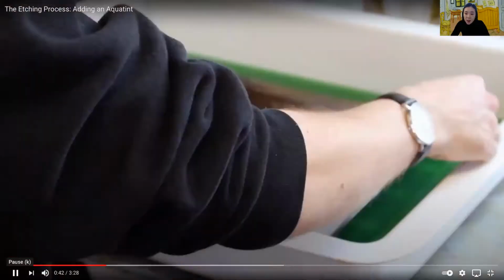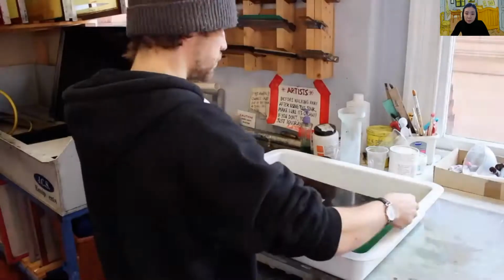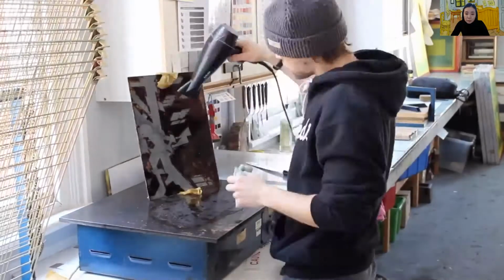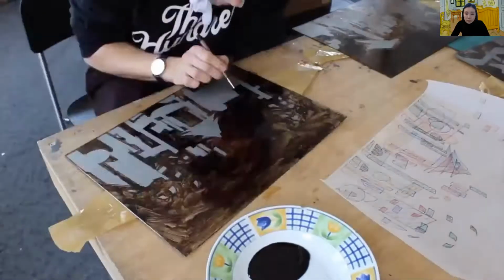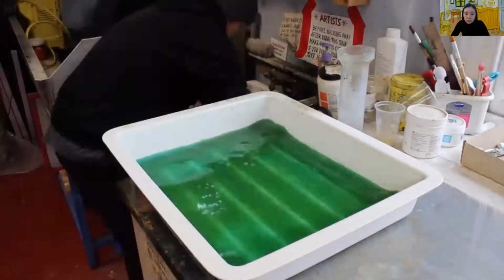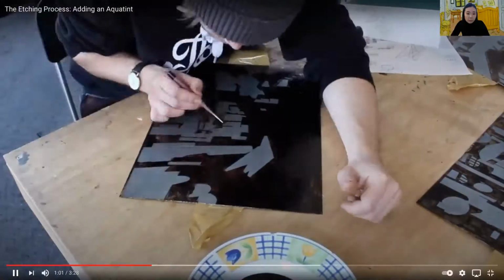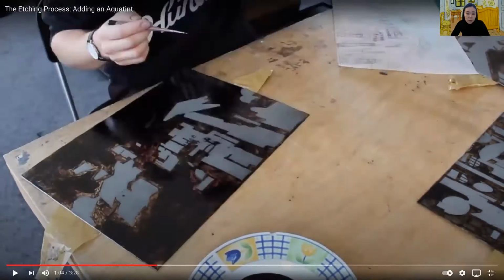So that is the acid bath. Like this, he keeps putting it back in the acid and covering some areas to make fewer depressions.